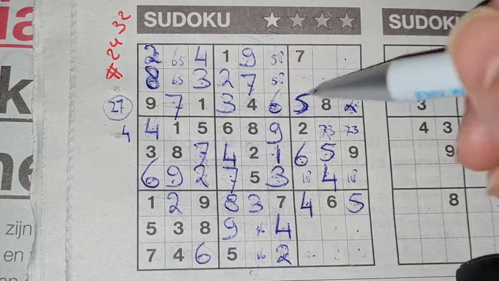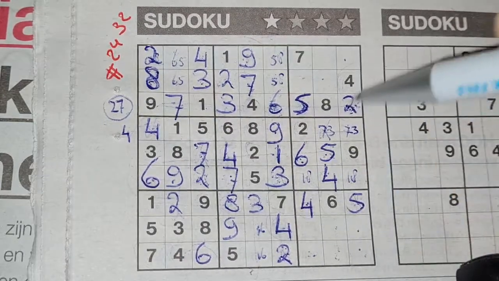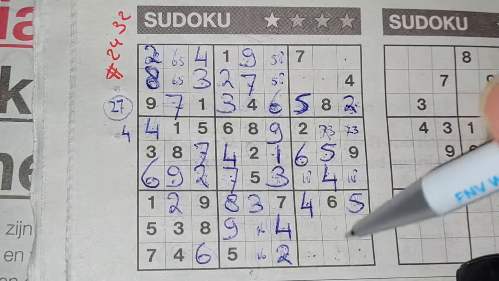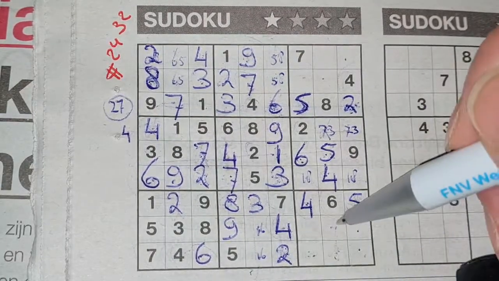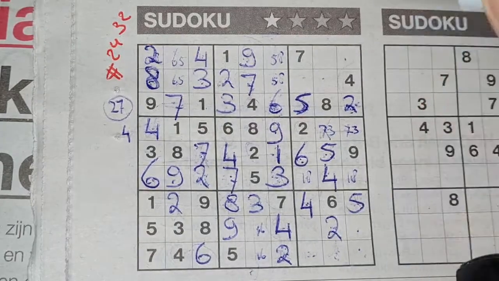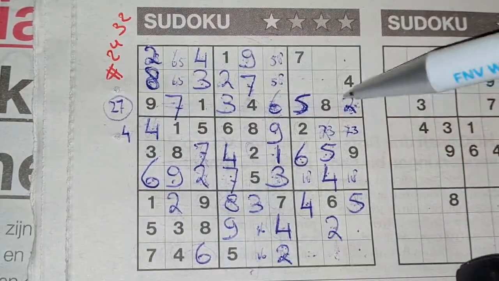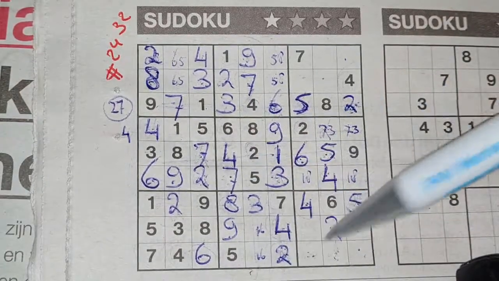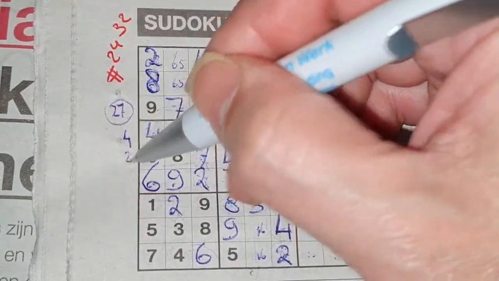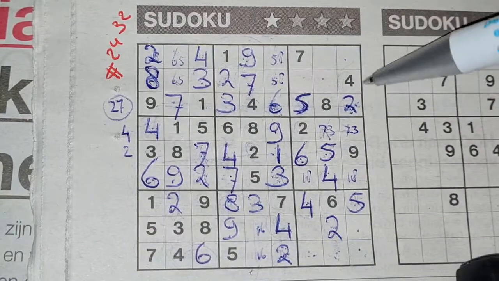2. Yes. 2 in this column. 2 in the last column. So in the column between, the only 2 places for the 2 should be here or there. We see there 2, no 2 there. 2 should be there. And all the 2's are used. I can see digit number 2, alright.